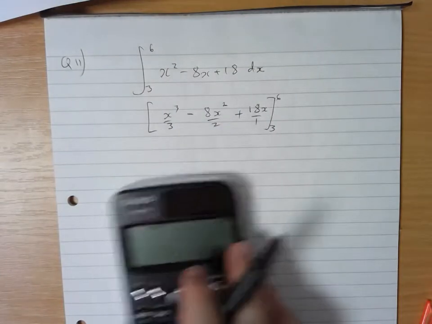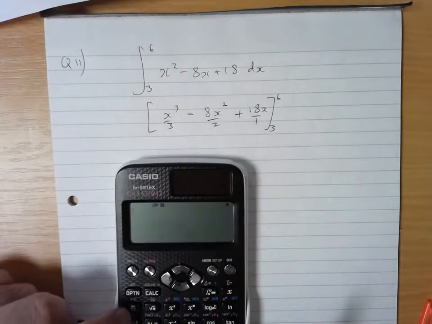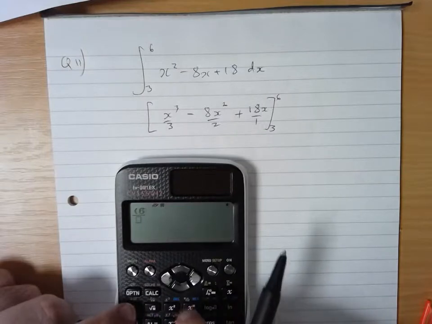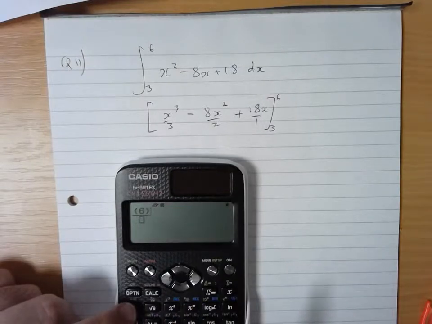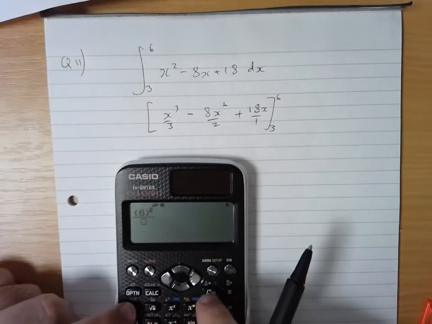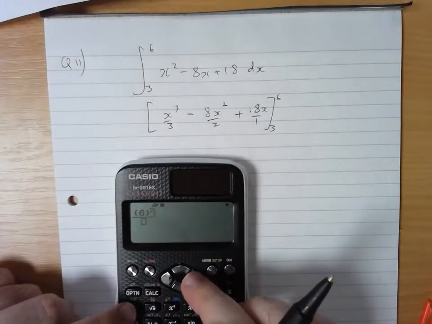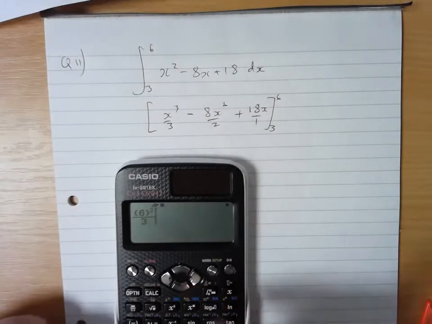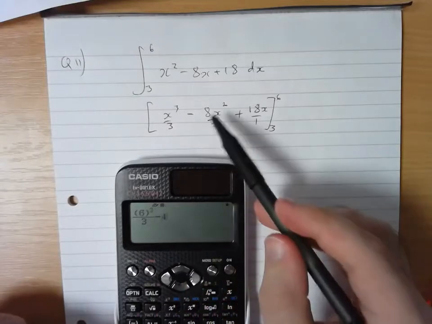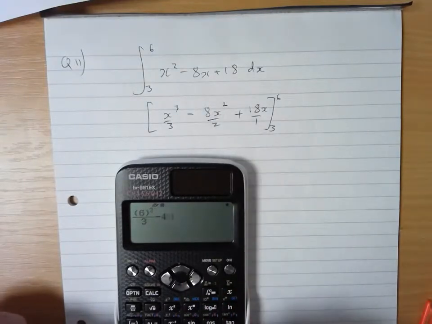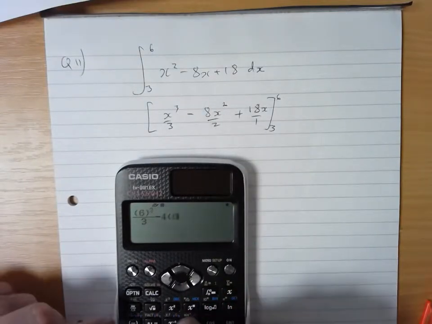I'm just going to stick it in my calculator. So this gives us 6 cubed over 3 minus 4, I'm going to cancel my 8 and my 2. 6 squared.